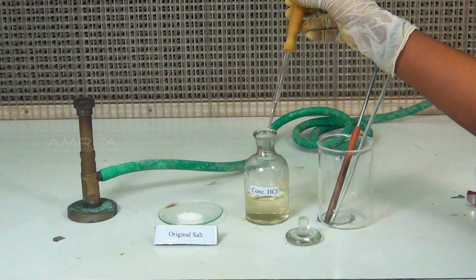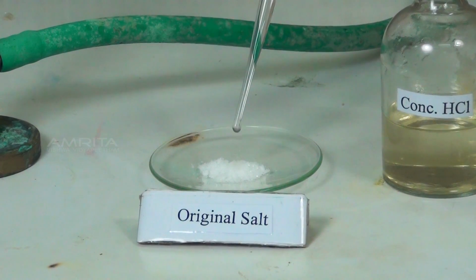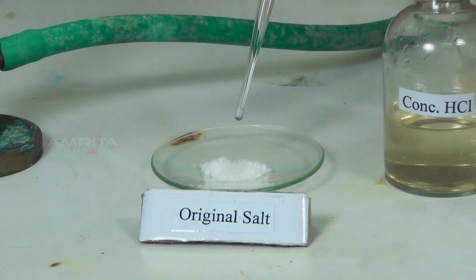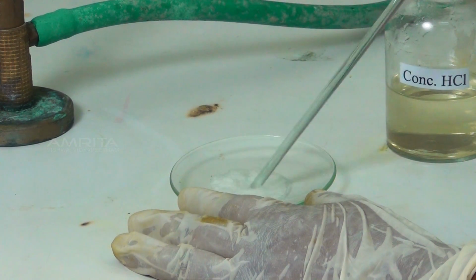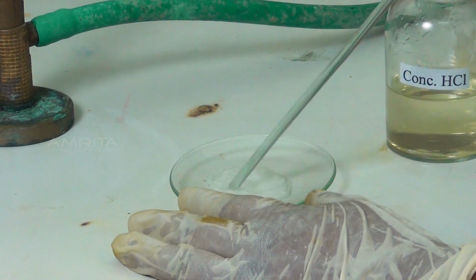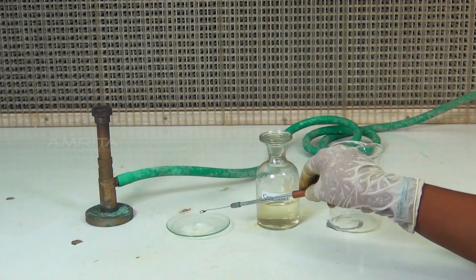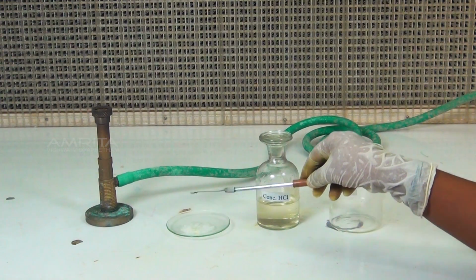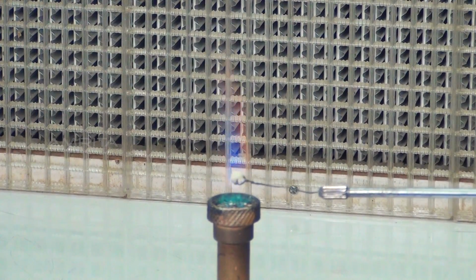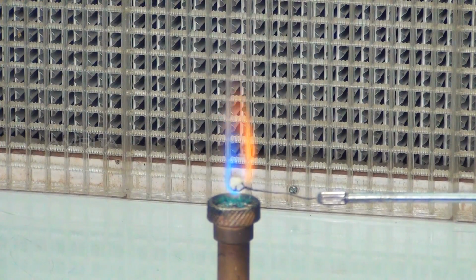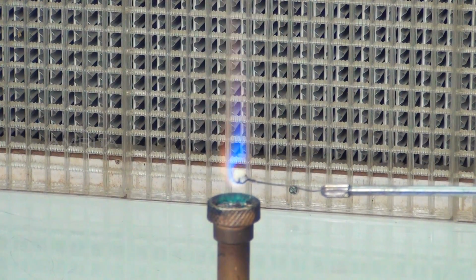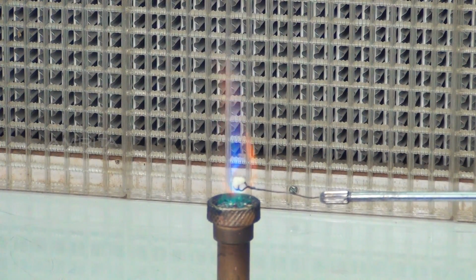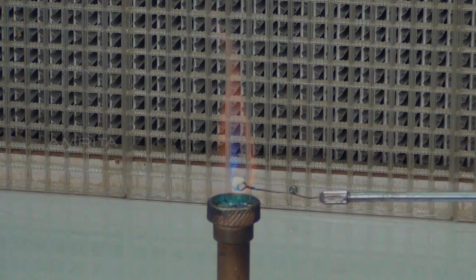To this, add a few drops of concentrated hydrochloric acid using a dropper. Mix the content of the watch glass using a glass rod to make a paste. Take a small amount of the paste on the platinum wire loop and introduce it into the oxidizing flame of the Bunsen burner. Dull bluish white flame indicates the presence of lead-2 ion.